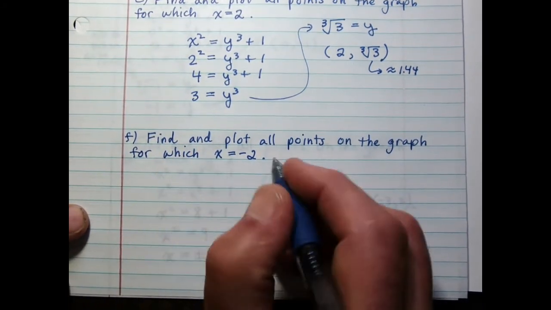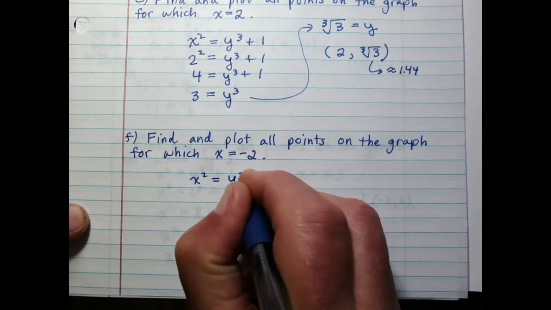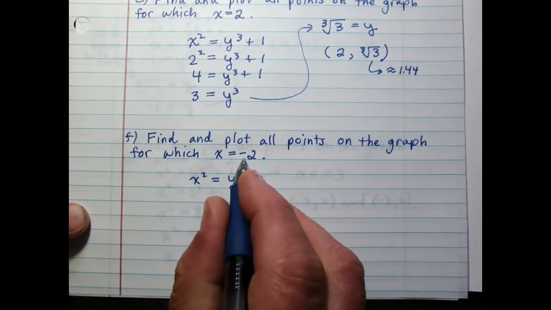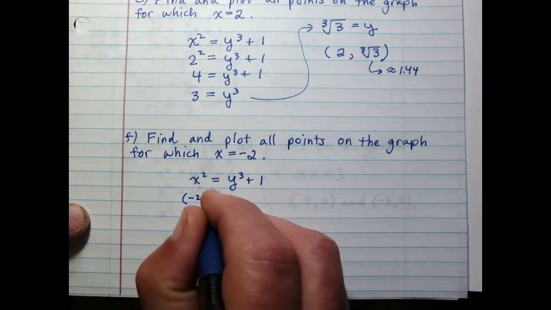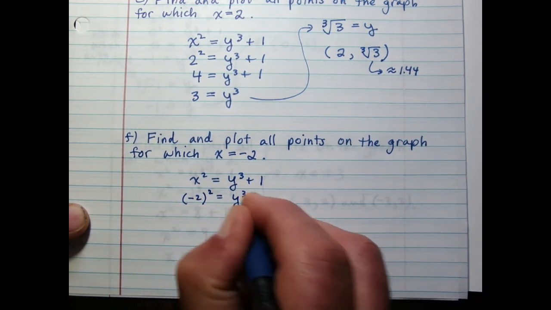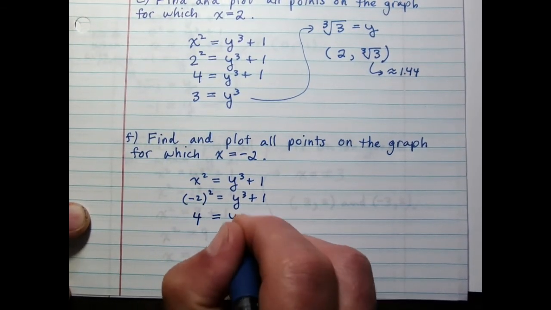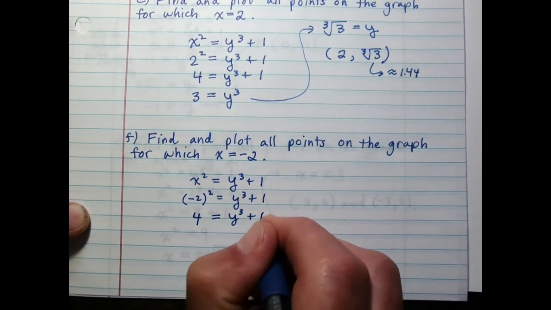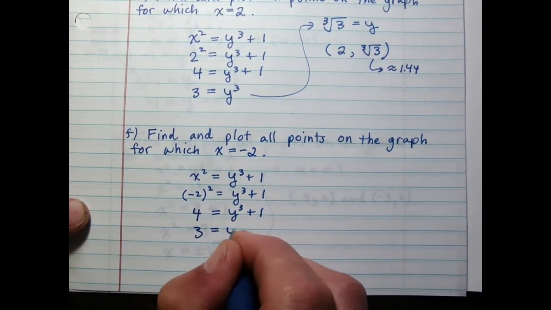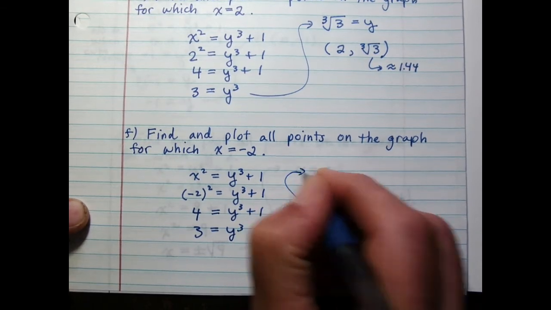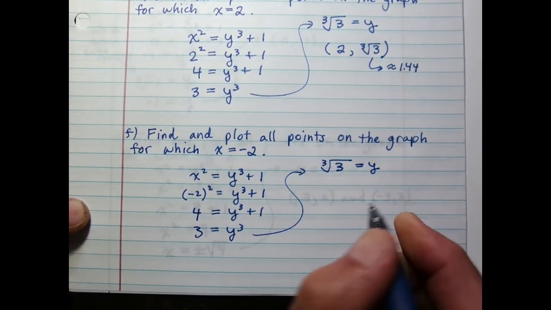And one more time we're going to go through this equation, plugging in a value. Here in part F, we're going to plug in negative 2 for x. And notice when we square negative 2, we get 4 again. 4 equals y cubed plus 1. This equation looks just like the line above. I have 3 equals y cubed. So the cube root of 3 is y.